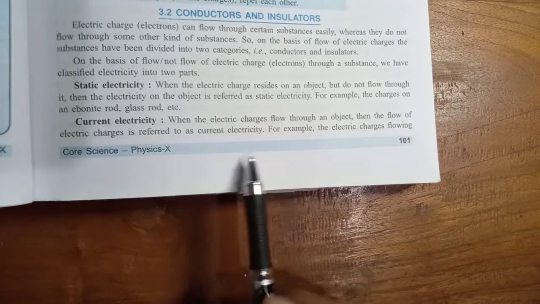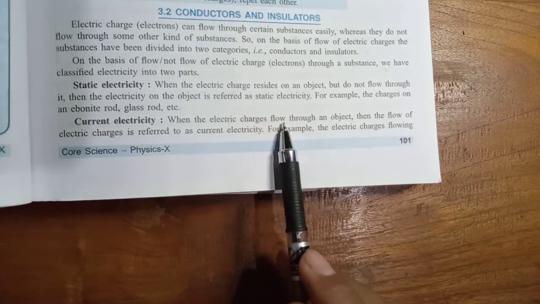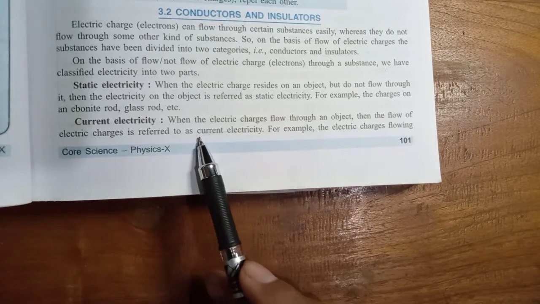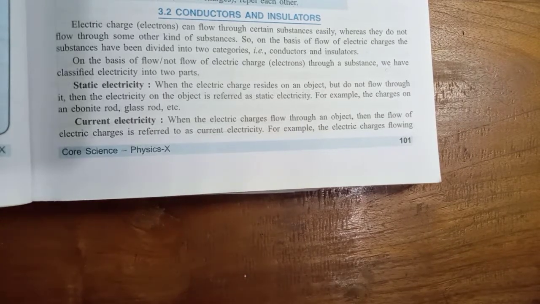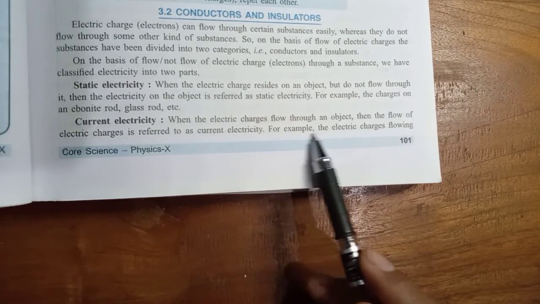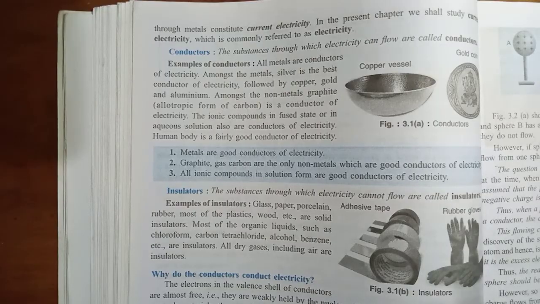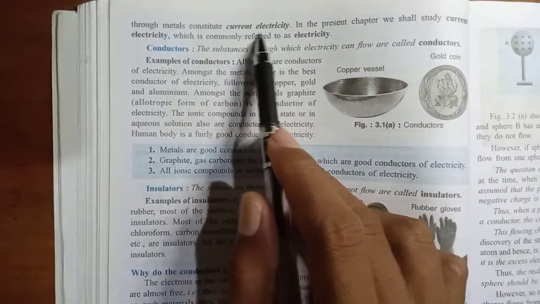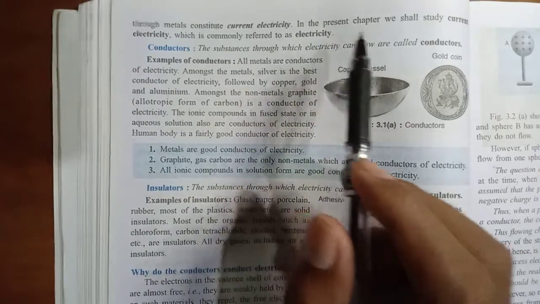The study of charges while in motion is called current electricity. For example, the electric charges flowing through metals constitute current electricity.